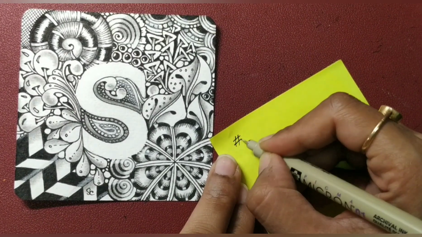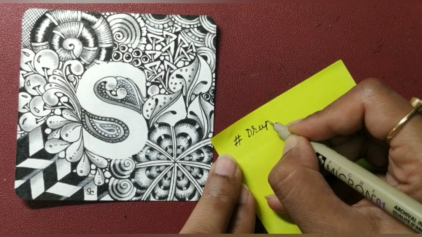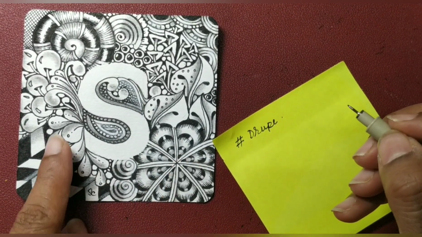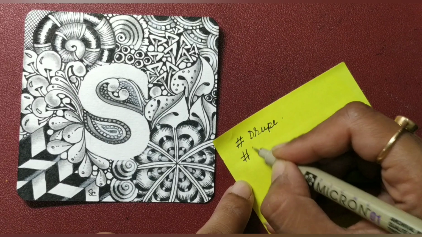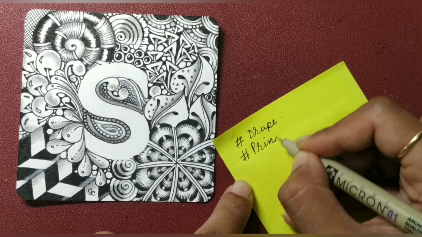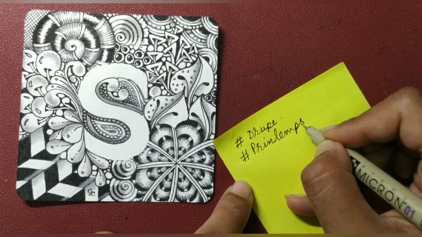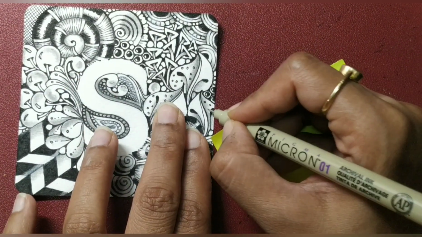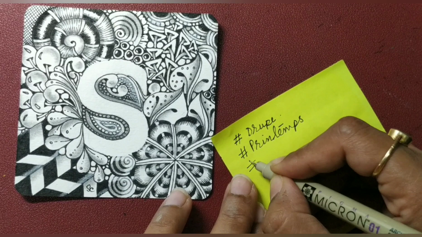This tangle is called droop, right? This tangle. These are printums. This leaf-like, petal-like tangle is called toodles.